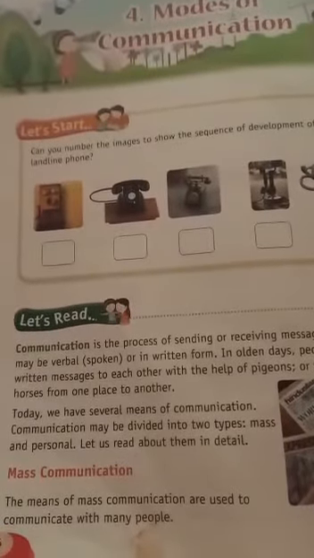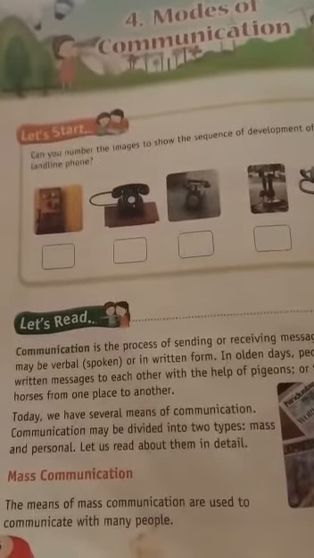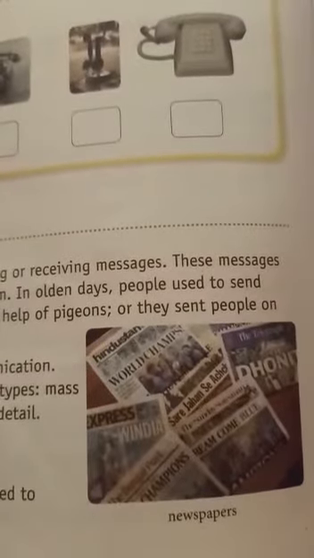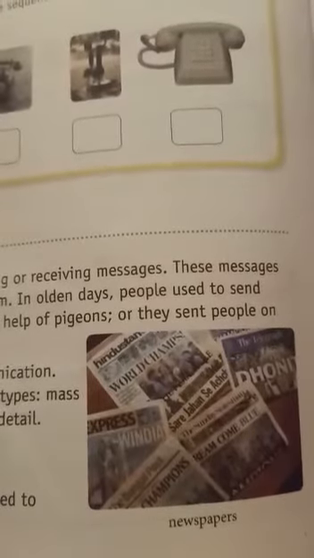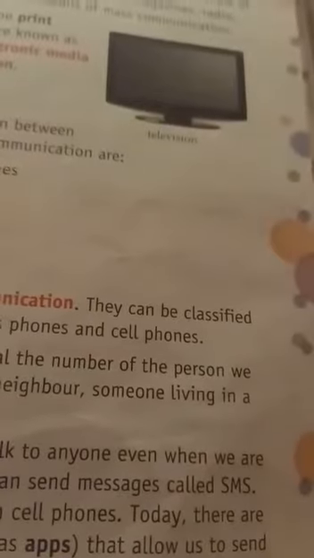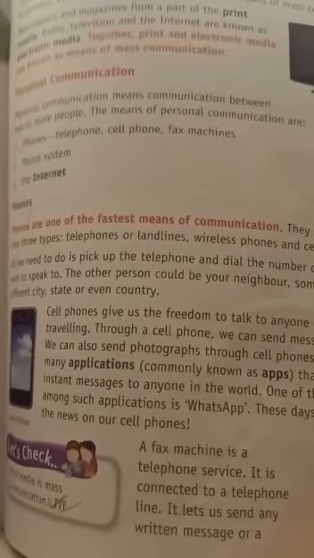For this purpose, newspapers, magazines, radio, and televisions are used. As we can see here, newspapers, radio, magazines, and televisions, all these are called means of mass communication or mass media.